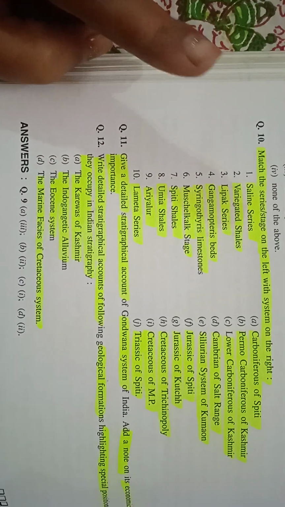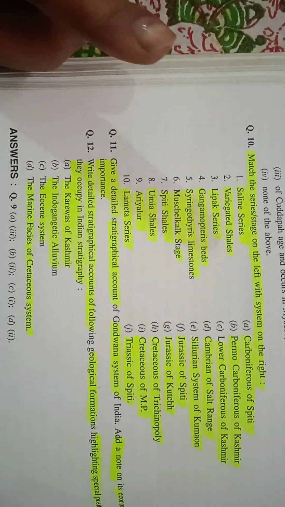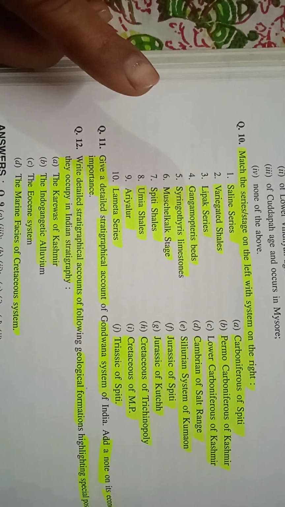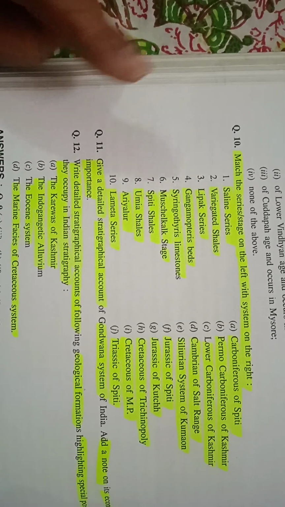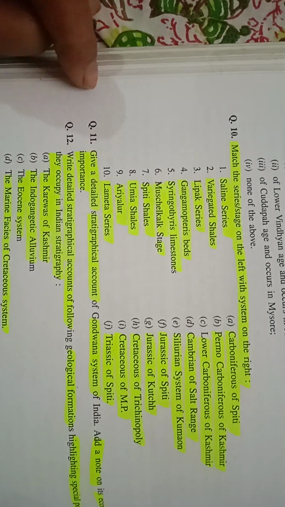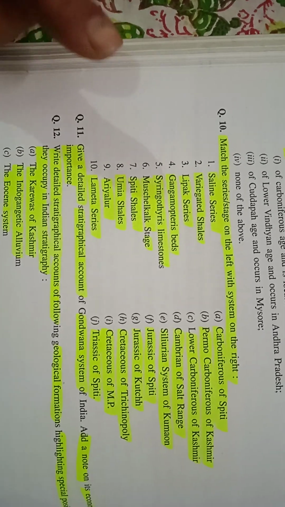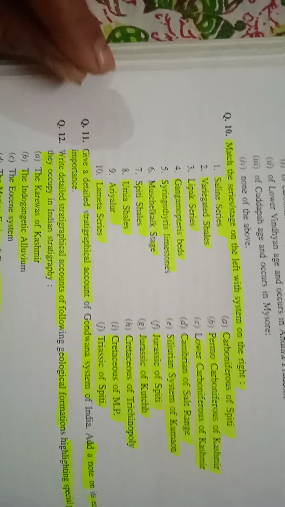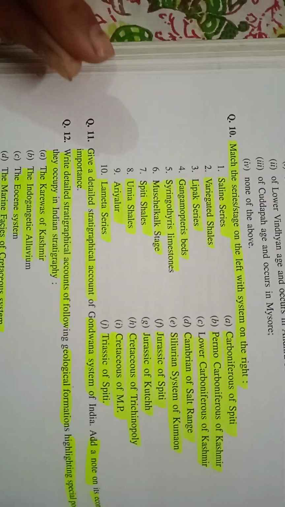So don't forget to make diagrams, make the series proper, in order according to age, and put every point right in the map. So please use a proper map.